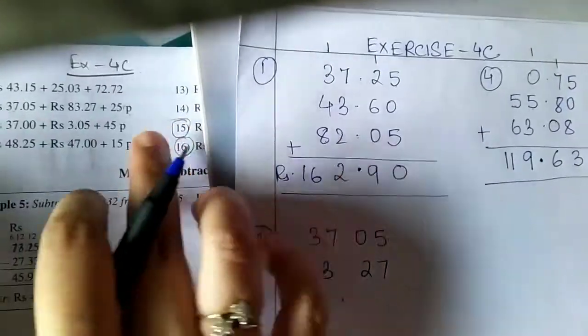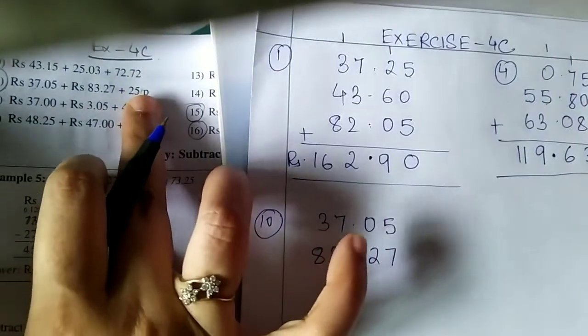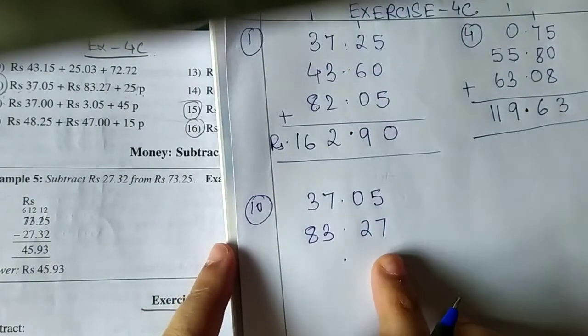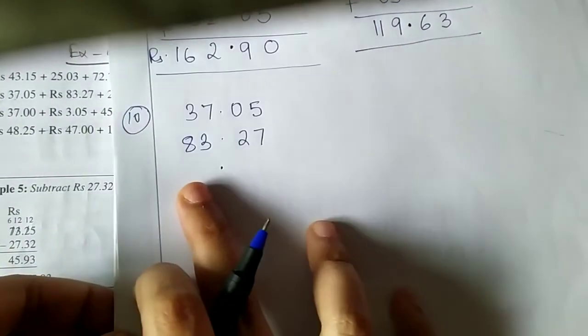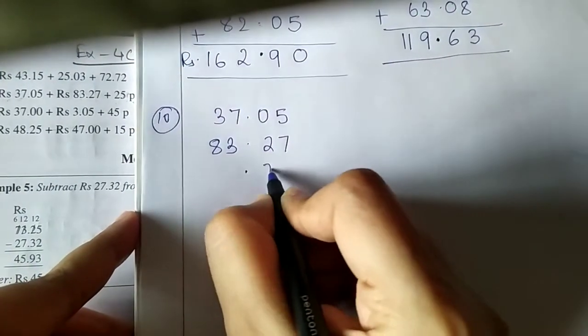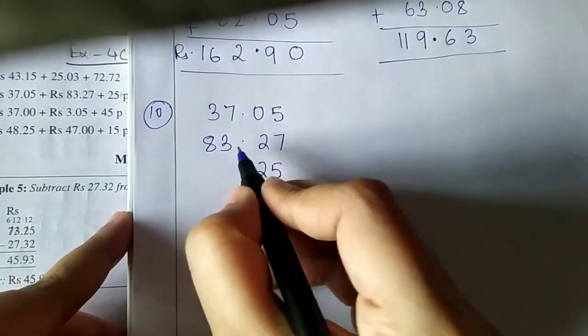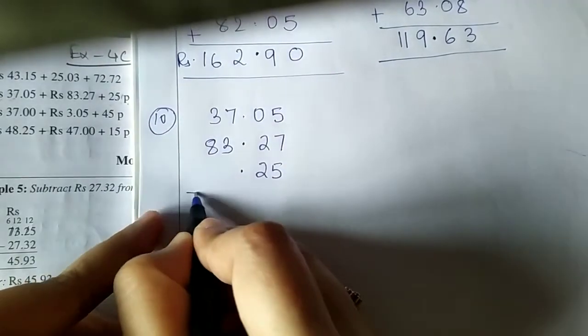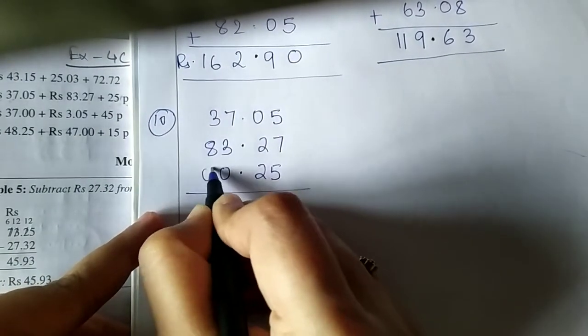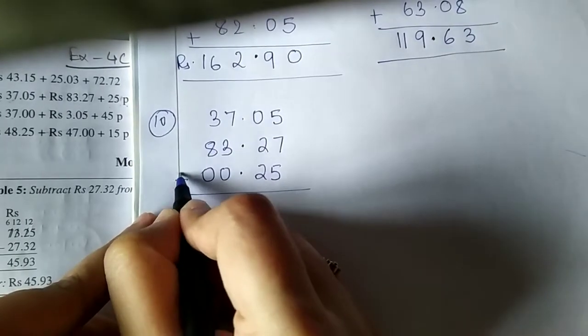This is 25 pies. So what are we going to do? We are going to write 25 after the point or before the point? Yes, we are going to write this 25 after the point because this is pies. If it was rupees, we would write it before the point. Now we have arranged the numbers, put 2 zeros here since there is nothing here.